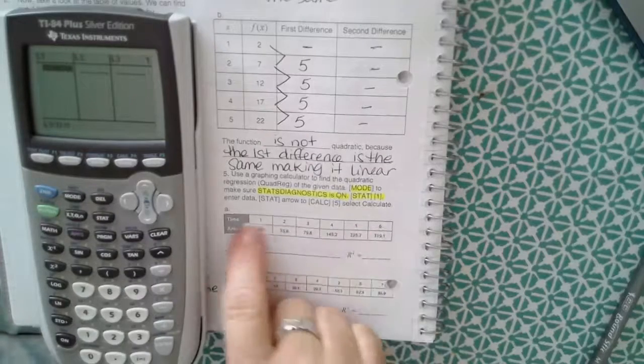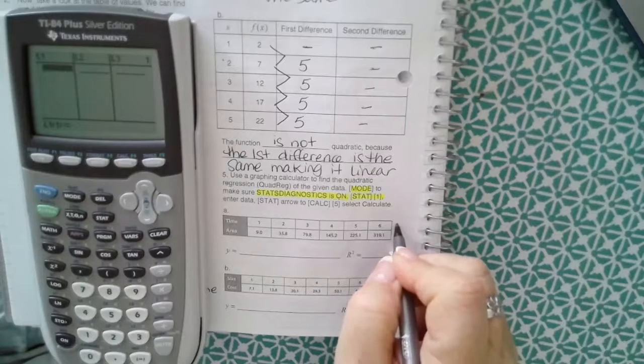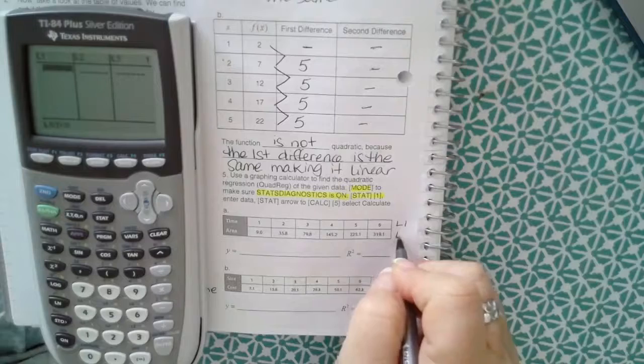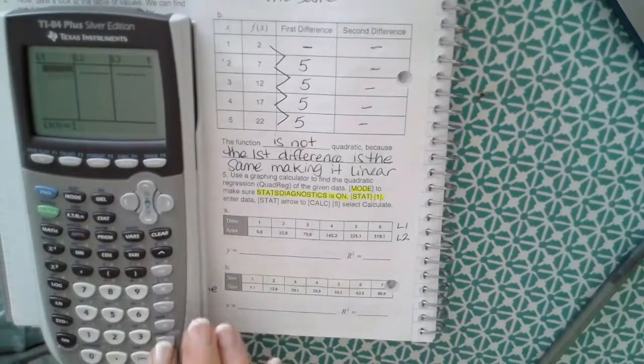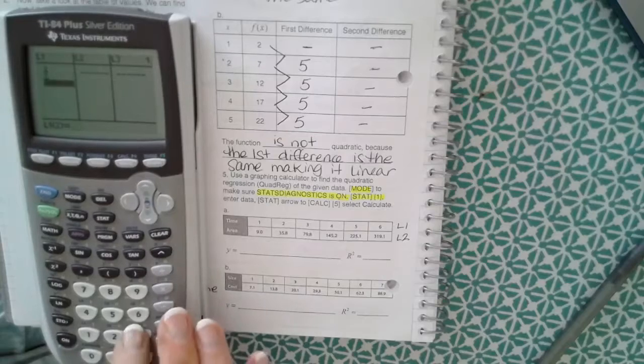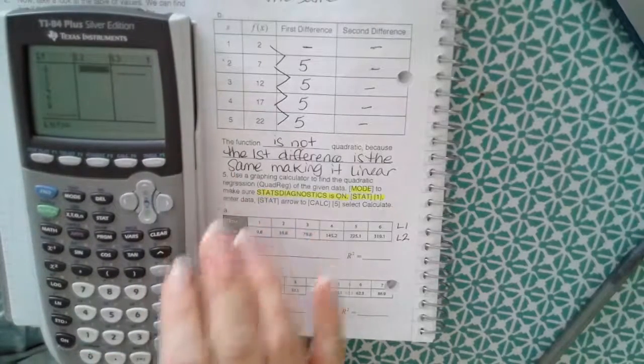And I want to enter this data right here. Time and area. Time gives our x values. This is going to be for L1, and this is L2. So I'm going to put in a 1, enter, 2, enter, 3, enter, 4, enter, 5, enter, 6, enter. Go over to the next list.